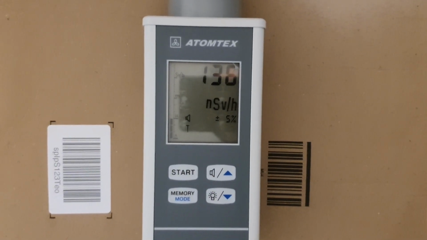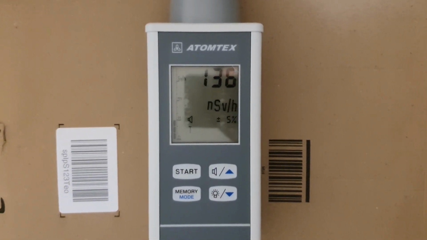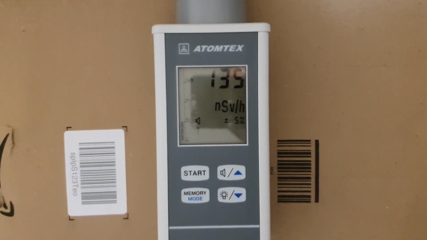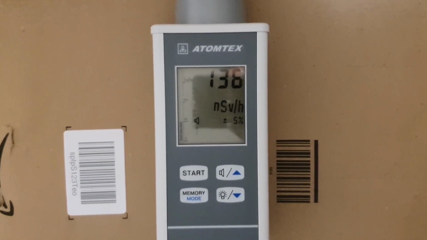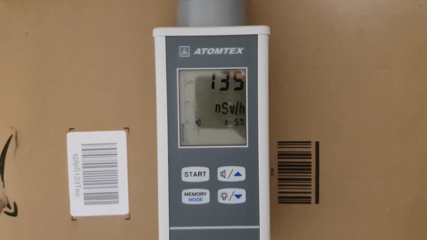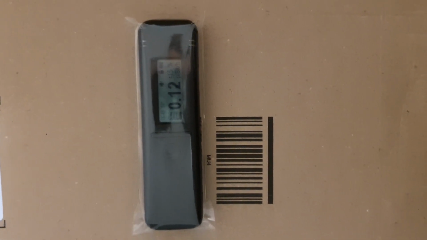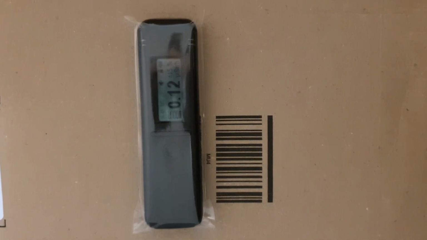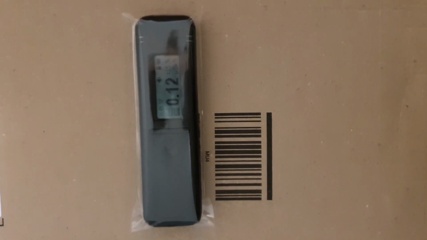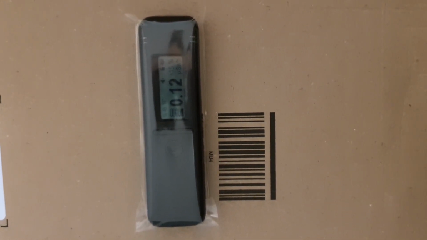Atomtex brand, model AT1121. Scintillation plastic. Tissue equivalent detector. The detector's reference point is specified. Radiacode brand, model 103. Thallium-doped cesium iodide scintillator. The detector's reference point is specified.